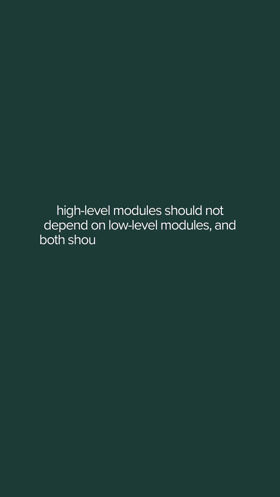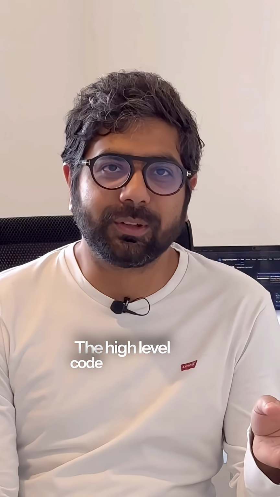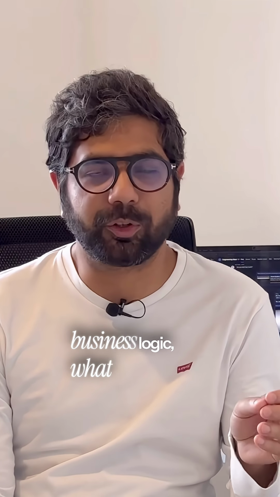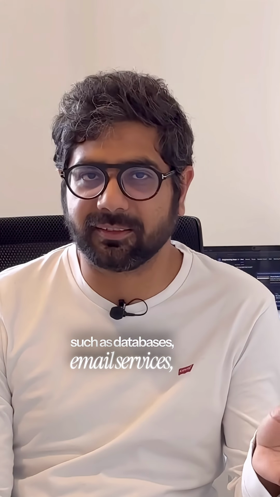According to this principle, the high-level code should not depend on the low-level code. Instead, they should both be depending on abstractions or contracts. That is probably confusing. So let's understand what is high-level code and what is low-level code. The high-level code is your core business logic, what your app does. However, the low-level code is the implementation of how you do it, such as databases, email services, etc.